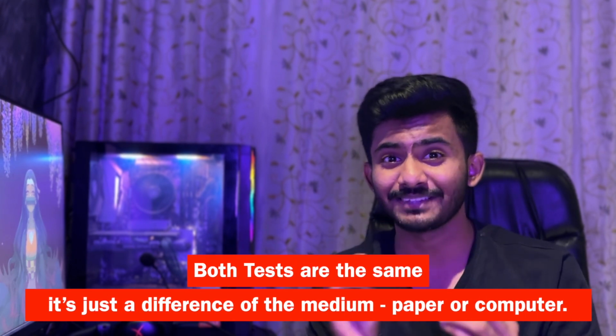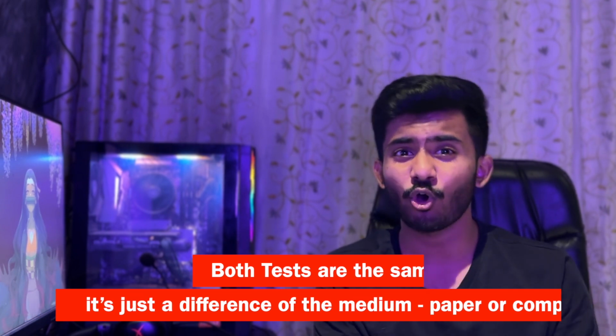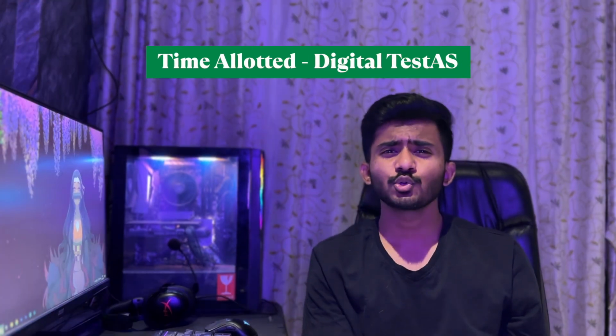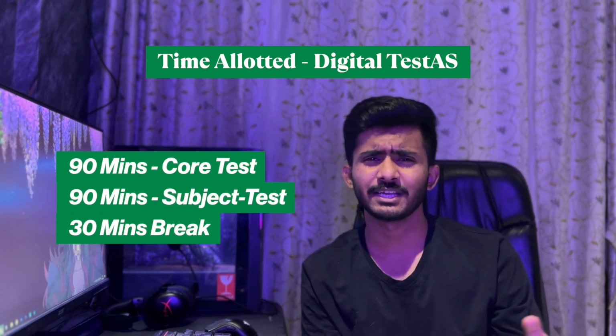One very important thing is that both of these formats are the same thing. They measure the same scores. So it does not matter if you choose paper-based or digital. In the case of digital TestAS, you have 90 minutes for the core test and 90 minutes for the subject-specific test, along with the 30 minutes of break time.